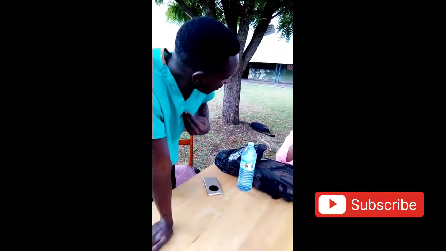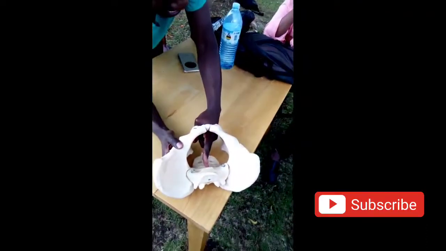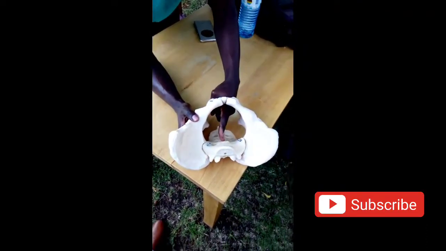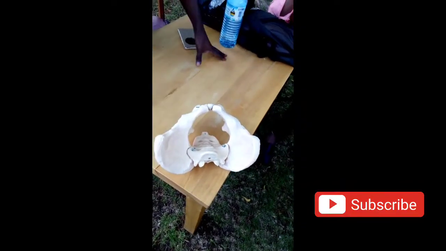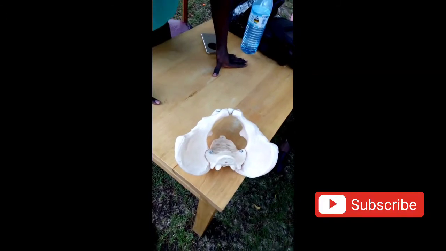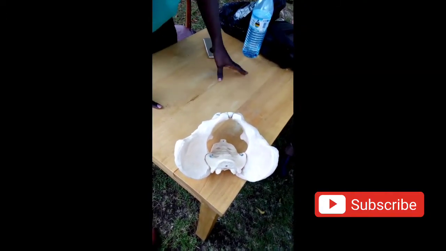For me, if I tip this sacropromontory at 10 centimeters, that means the obstetric is 8.5. So that one, I'll say this is a contracted pelvis. But remember, the baby may be small. We give her time.